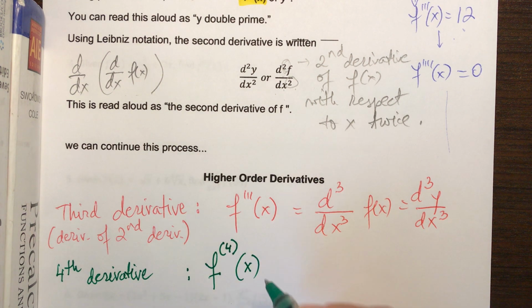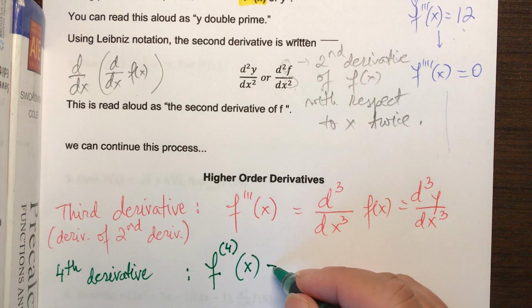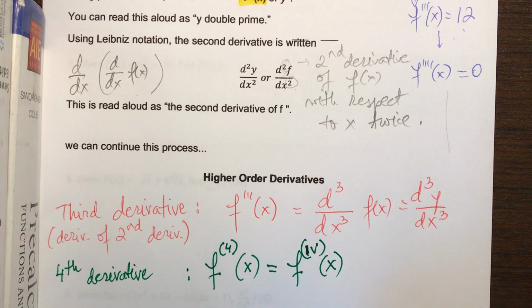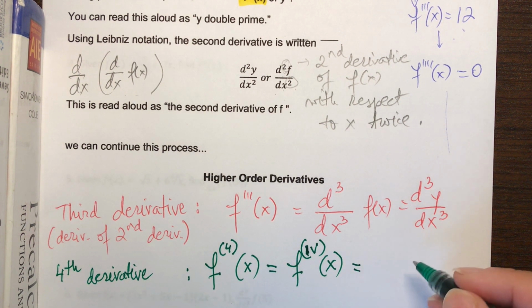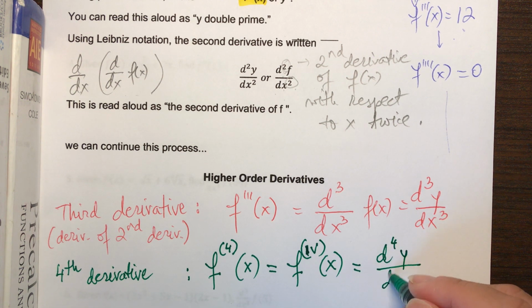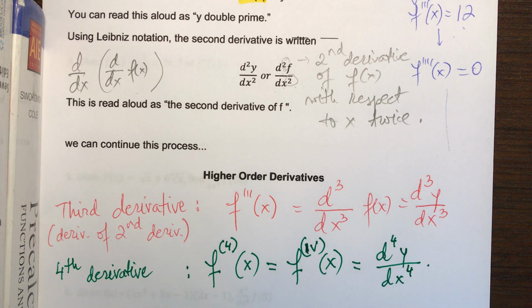So that's the fourth derivative, not to be confused with f to the power of 4. This is why we're putting it in parentheses. Also, many times we're using Roman numerals for that. But again, just to simplify things, we could just use Arabic numbers. But that's also why Leibniz notation was so good to begin with, because he was using numbers from the beginning.